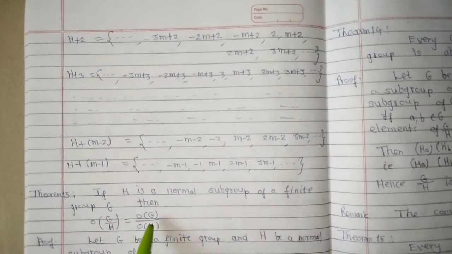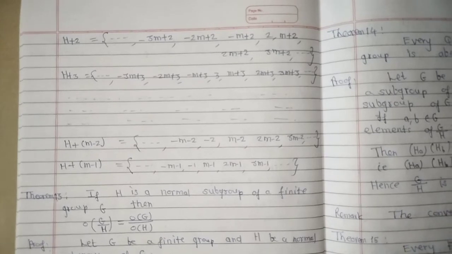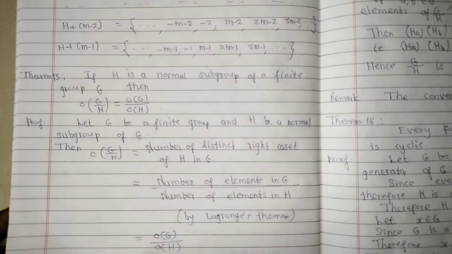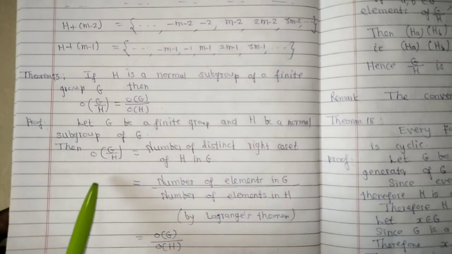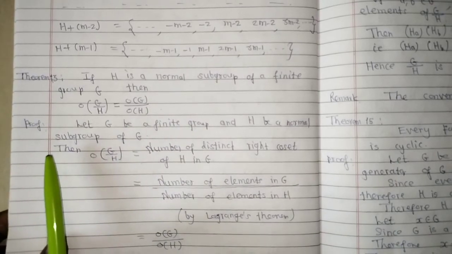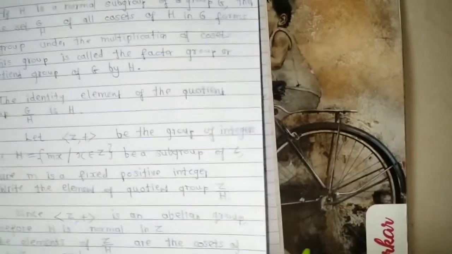That means the order of G/H means the number of elements in G divided by the number of elements of H, which is equal to order of G divided by order of H. That is, order of G/H equals order of G divided by order of H.